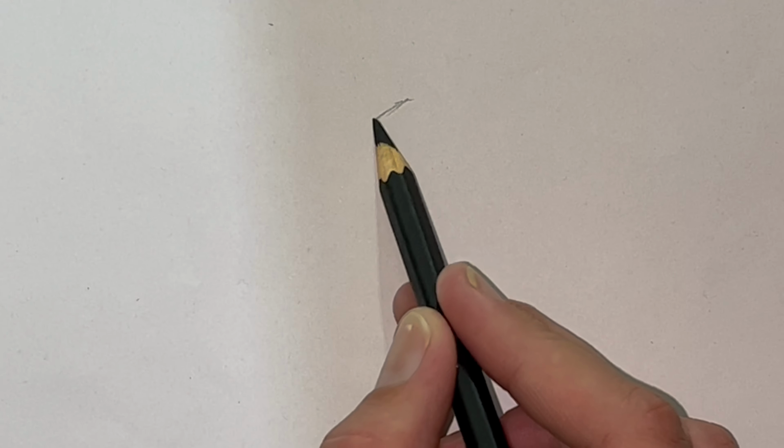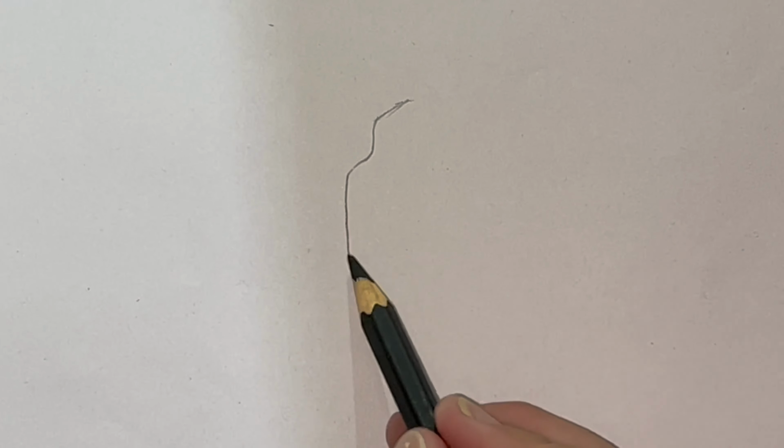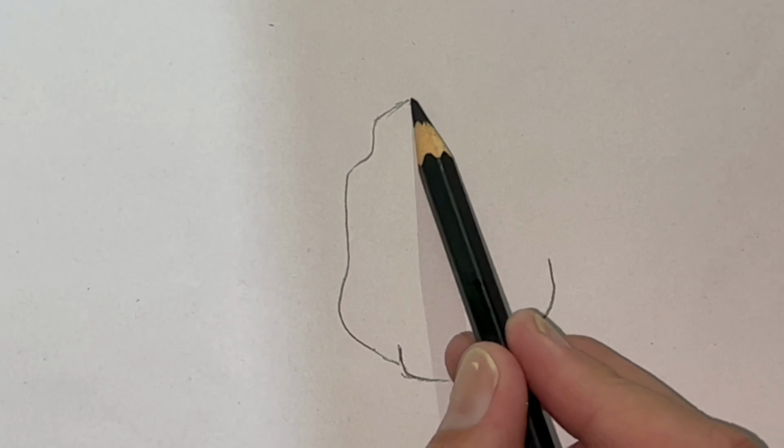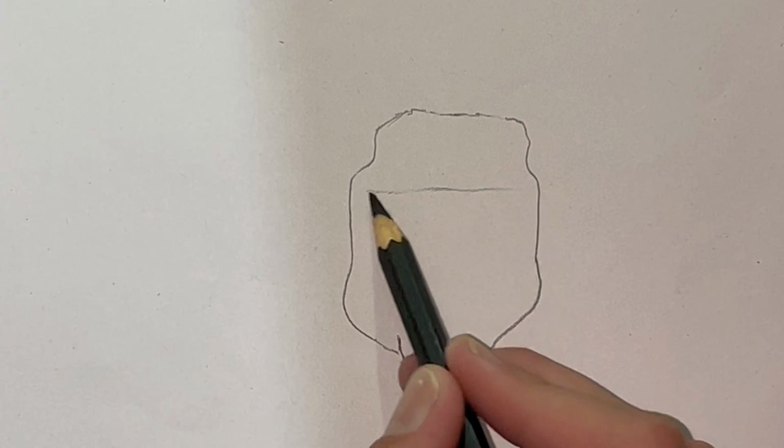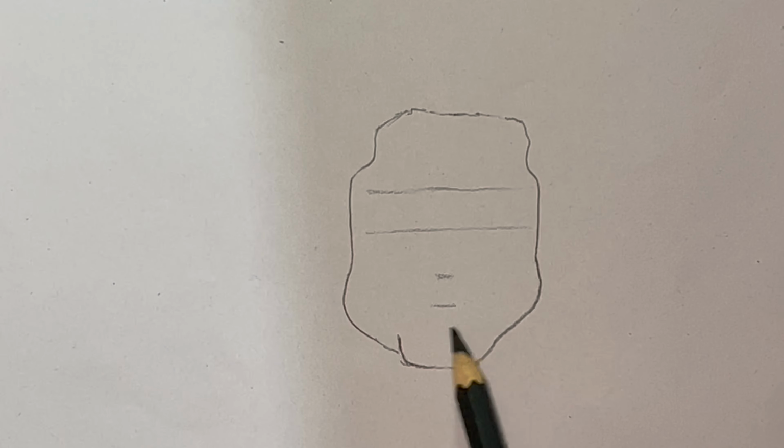Start by drawing a rough face shape. Draw lines as shown to draw the eyebrows, eyes, nose and lips.